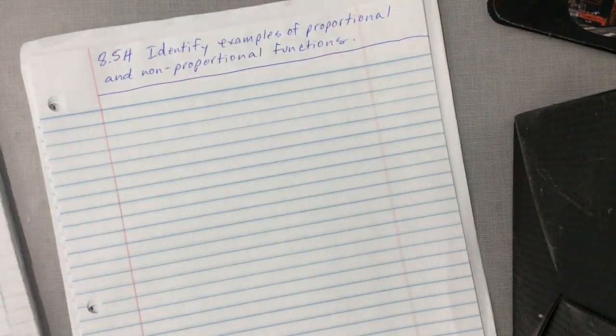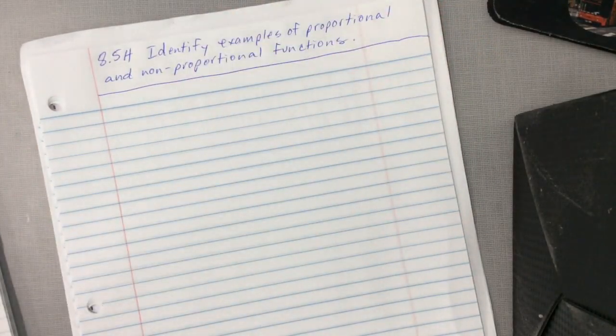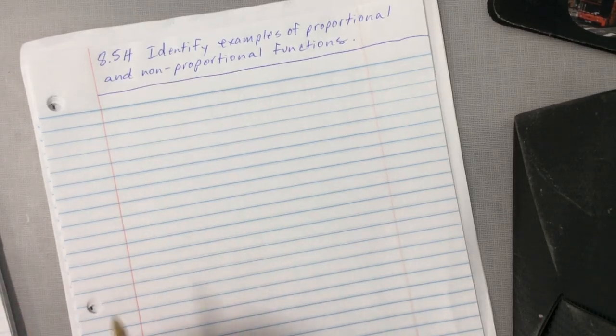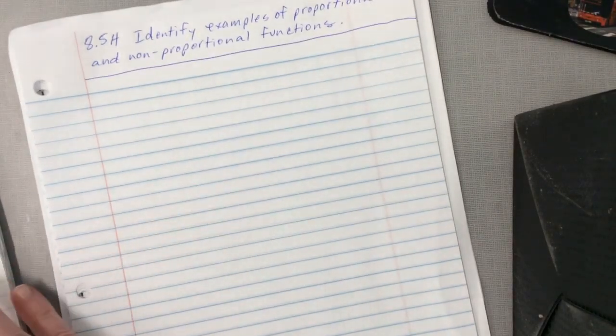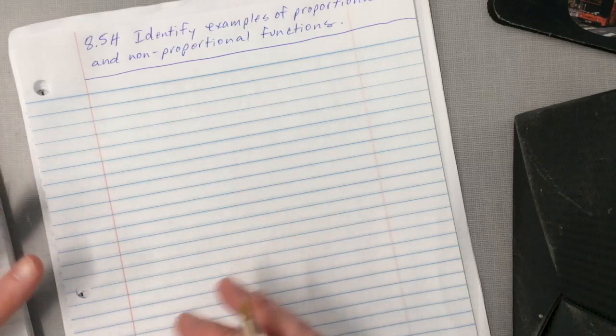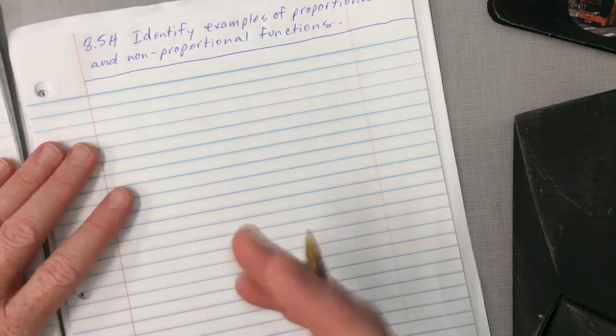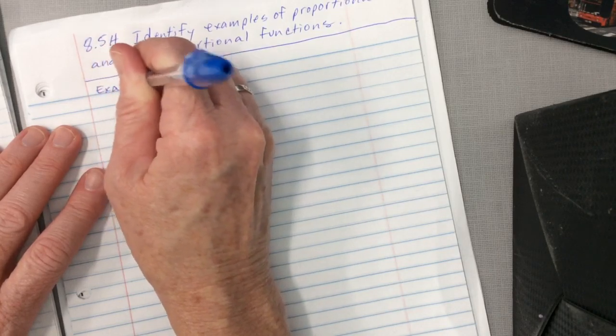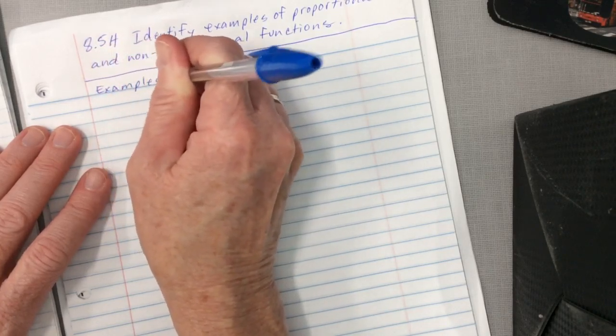And we already know the difference between proportional and non-proportional equations. You are just going to identify these equations or functions and select the one that is proportional or non-proportional. Here's some examples. This is how it will look.